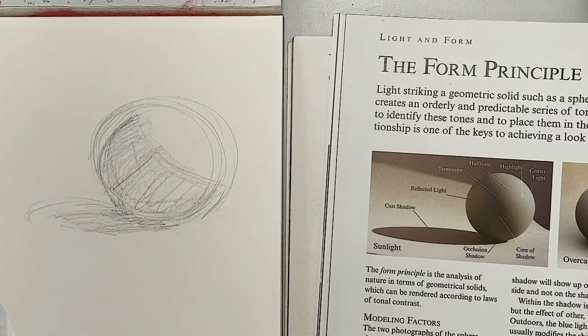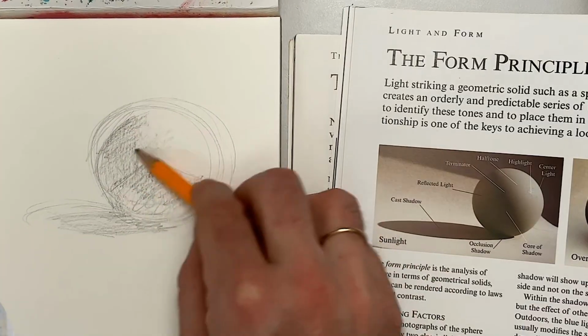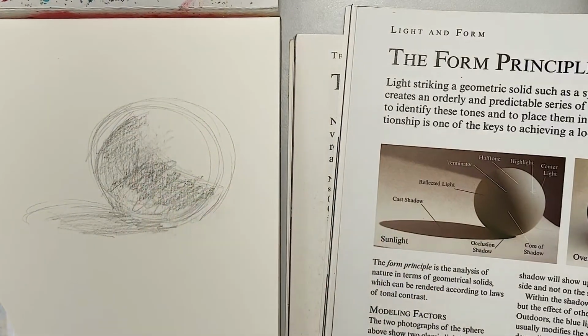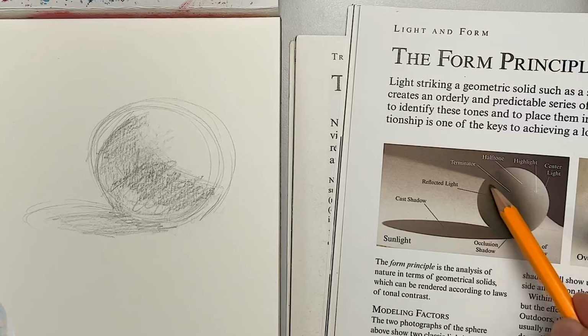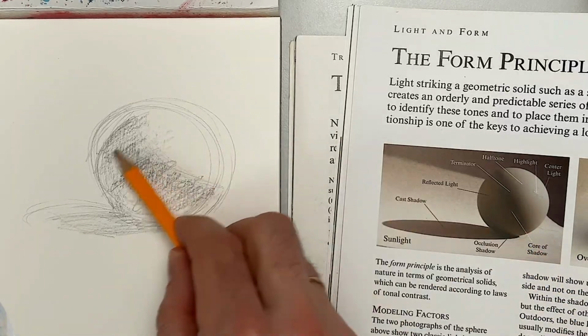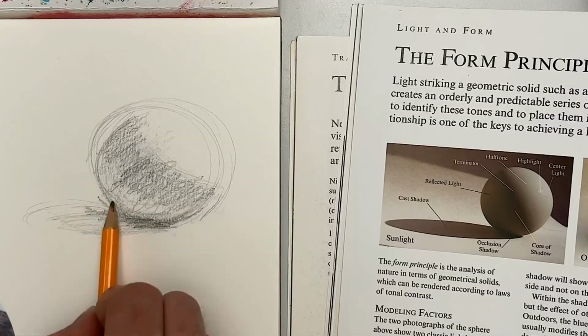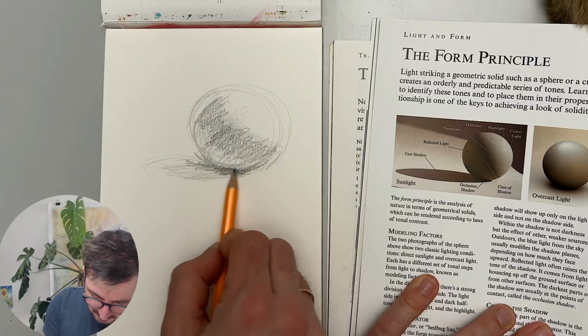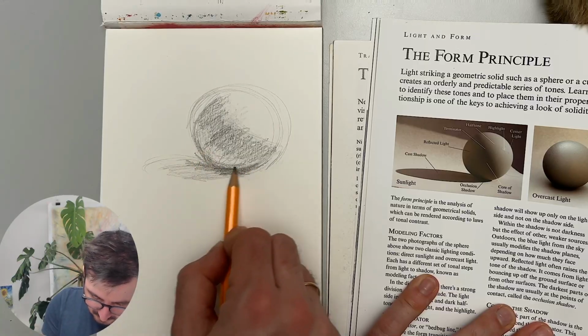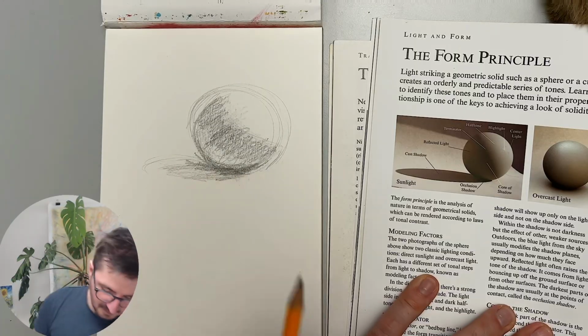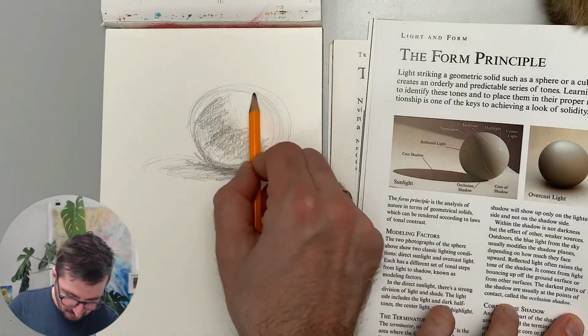With the eraser, especially for the reflected light, that's a great technique. I'm adding more and knowing that, okay, I will remove some. The core of this exercise is what I wanted to show you, this occlusion shadow where the objects are touching, because that's super, super important for every project, even if it's painting or drawing.